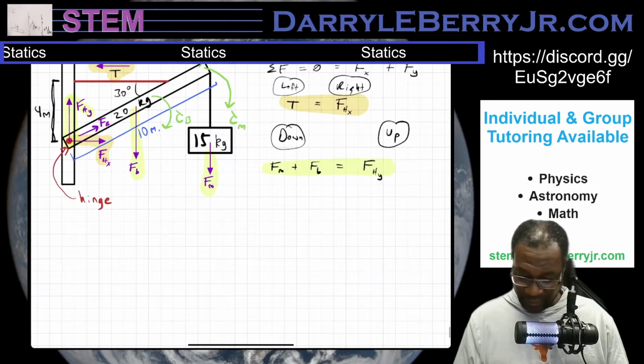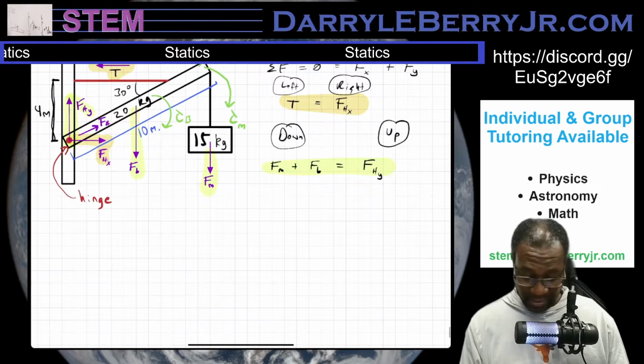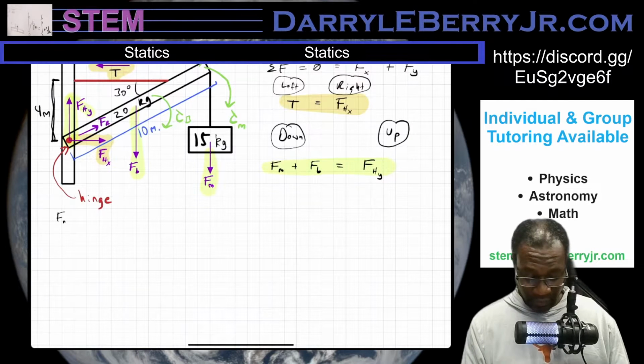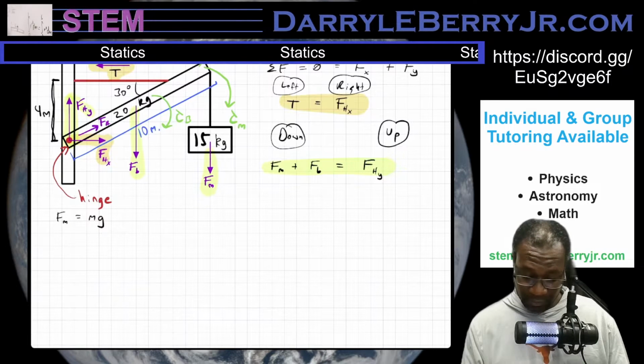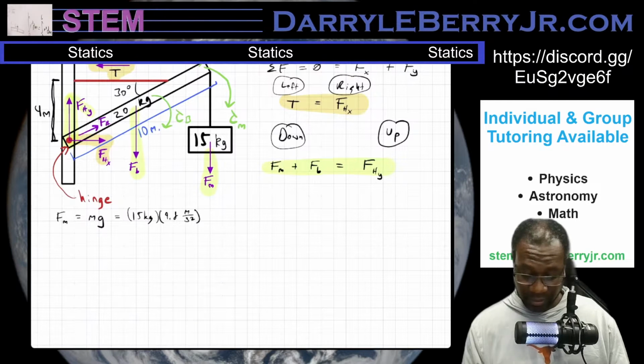So to find out what all these forces are, we know that Fm equals mg, which equals 15 kilograms times 9.8 meters per second squared.